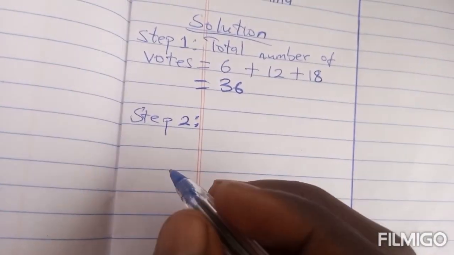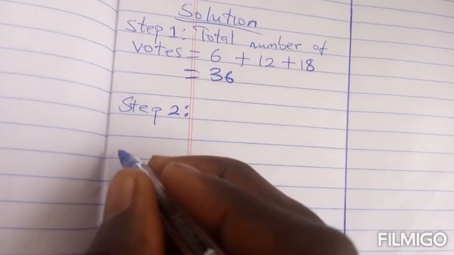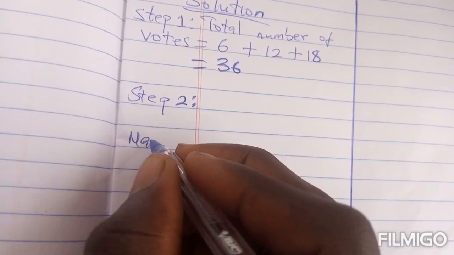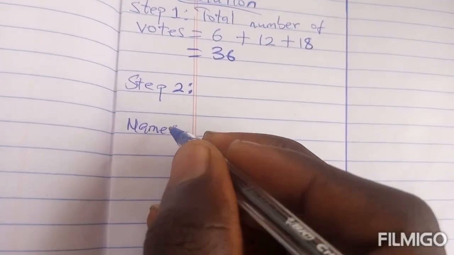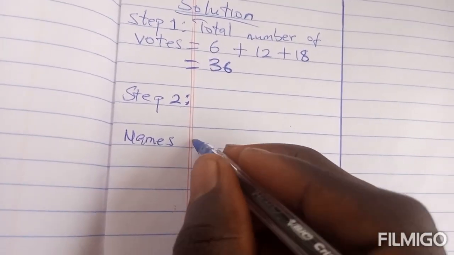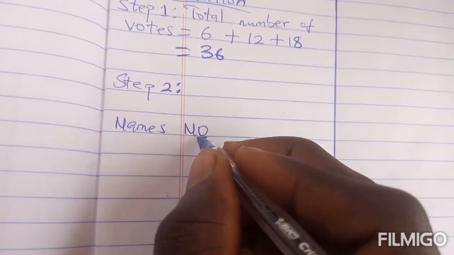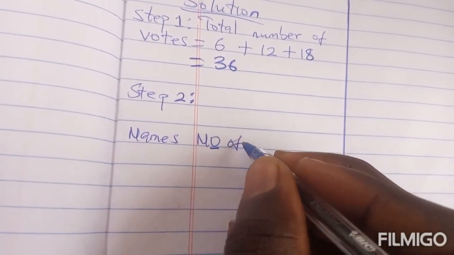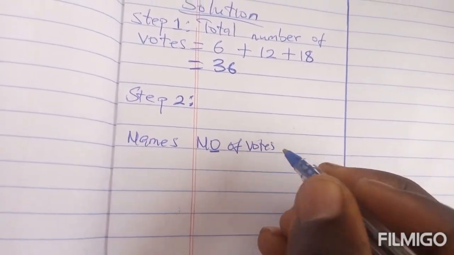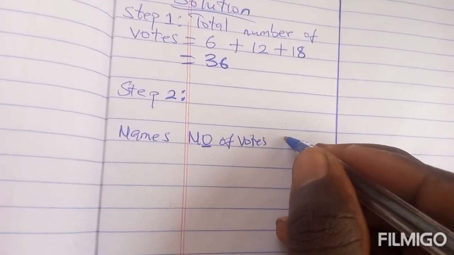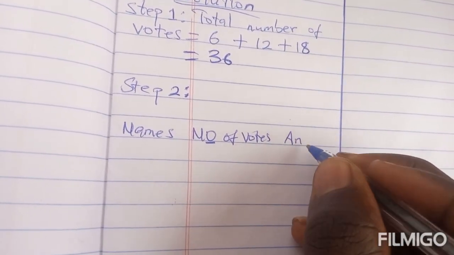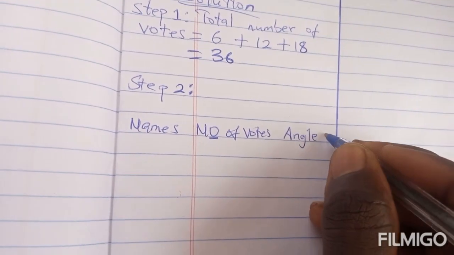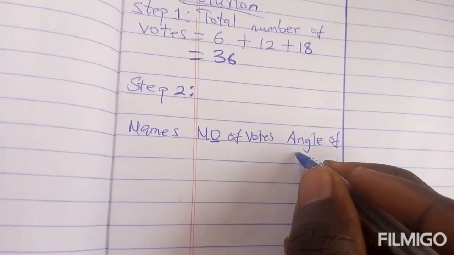So let's draw the table again: names, number of votes, and the last one, angles of sectors.